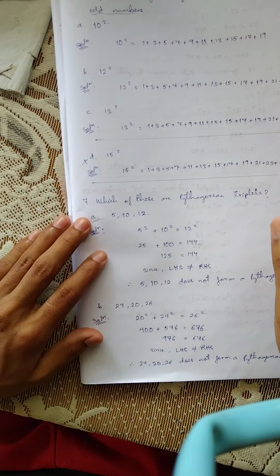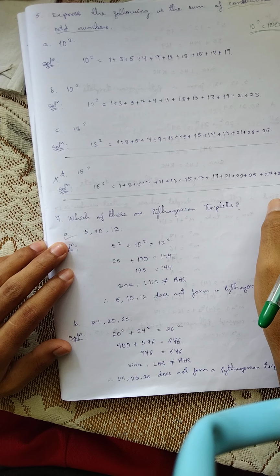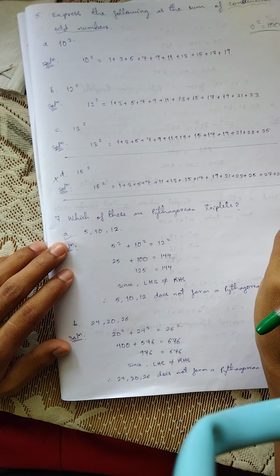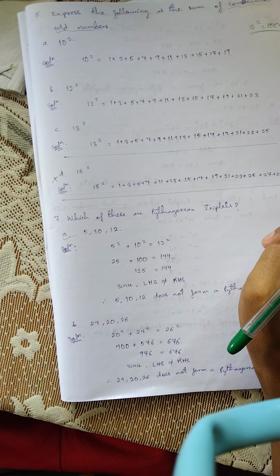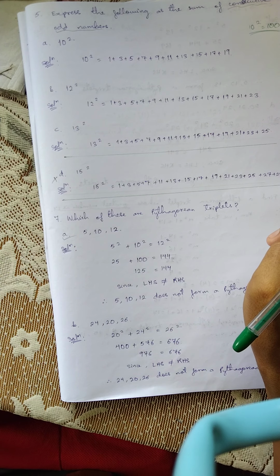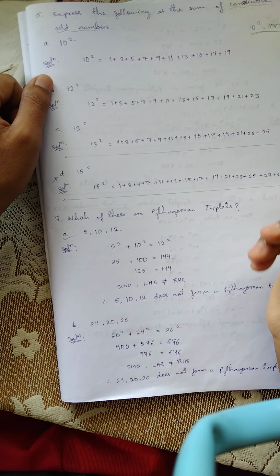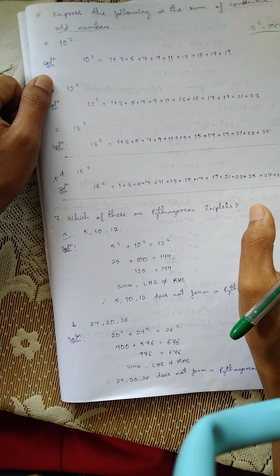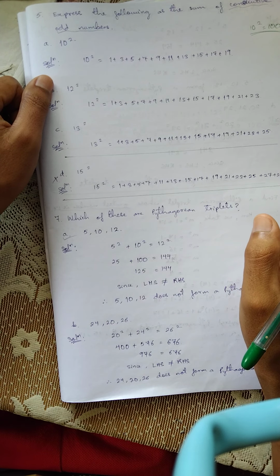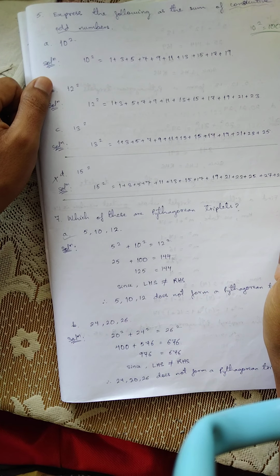Question 7 is, which of these are Pythagorean triplets? Option A is 5, 10 and 12. Now what is a Pythagorean triplet? I think last time I had sent something regarding Pythagorean triplets. Pythagoras's theorem talks about the sides of a triangle, whereas Pythagorean triplets talk about numbers. It is the constant or the exact value.